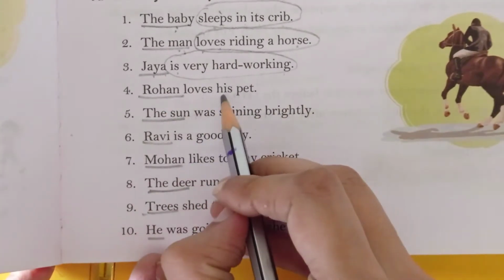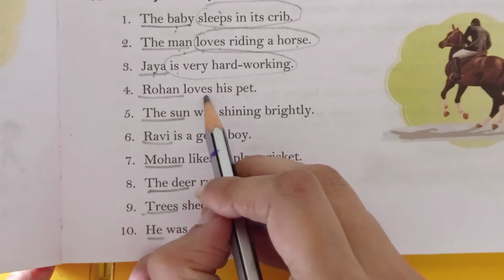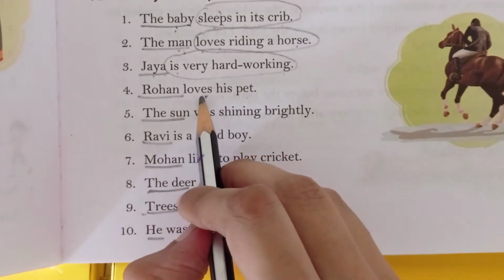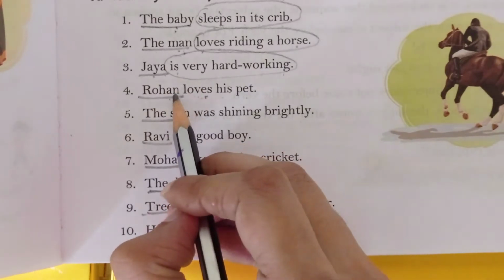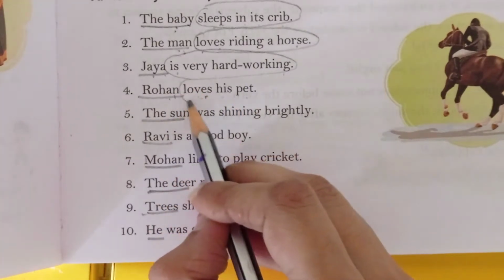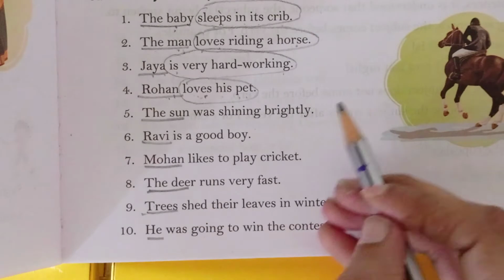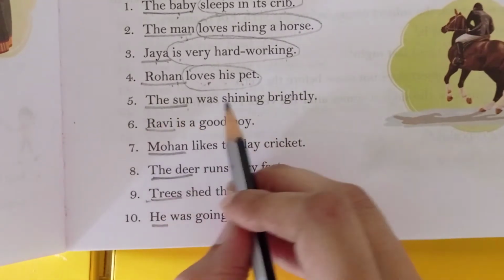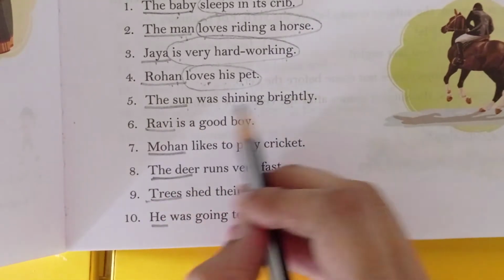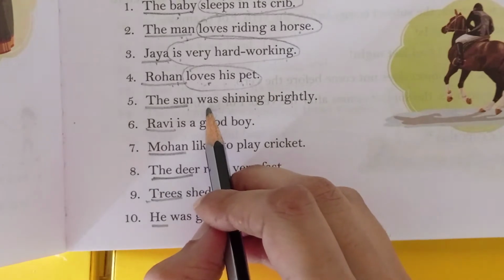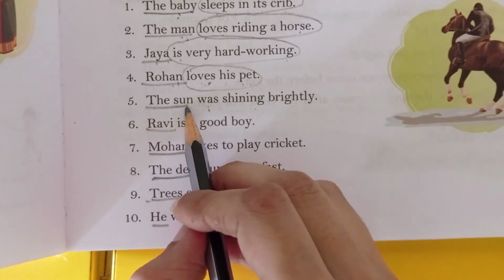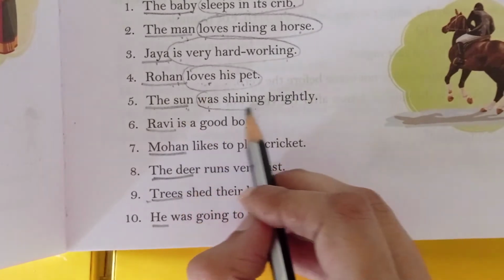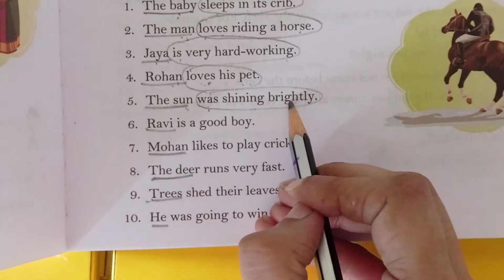Rohan loves his pet. Loves is the form of verb here. So इससे पहले यहाँ पे क्या है? रोहन. So रोहन होगा subject. Loves his pet becomes the predicate. The sun was shining brightly. Was is the form of verb. So इससे पहले है the sun. So the sun is the subject and was shining brightly is the predicate.